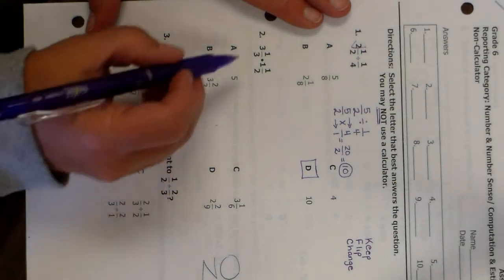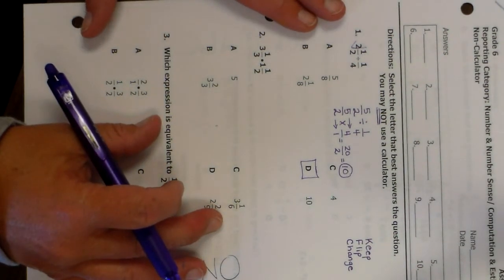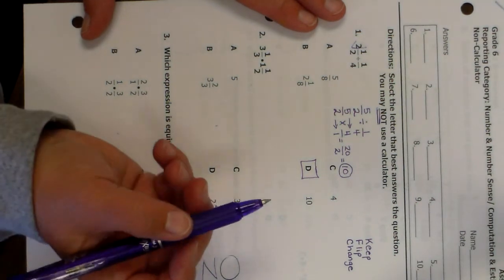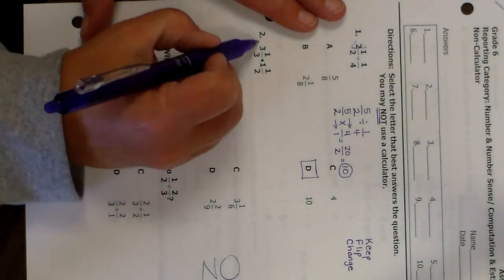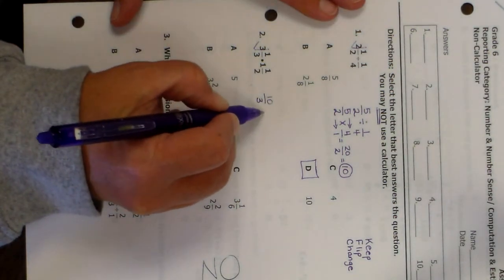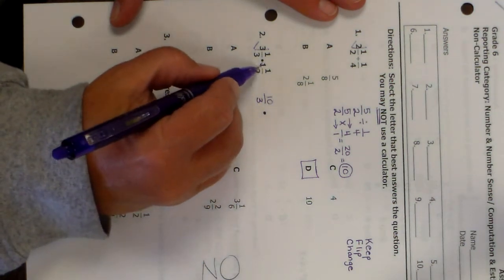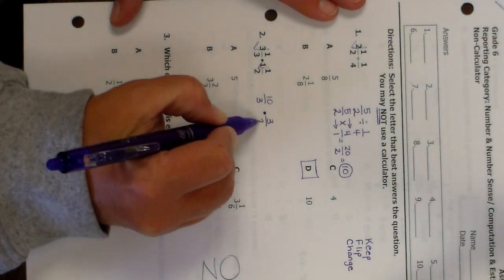Number 2, 3 1/3 times 1 1/2. They are mixed numbers. We do not multiply mixed numbers. We must turn them into improper fractions. 3 times 3 is 9, plus 1 is 10 over 3, times 1 times 2 is 2, plus 1 is 3 over 2.